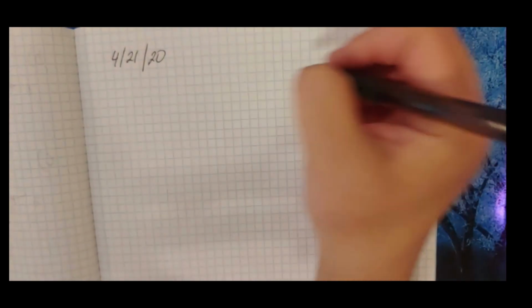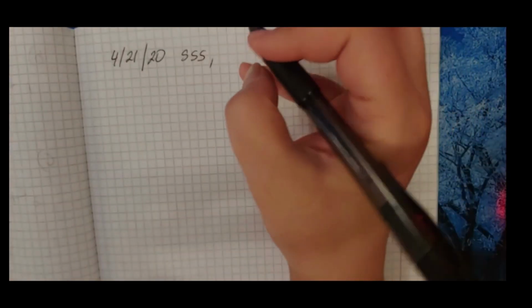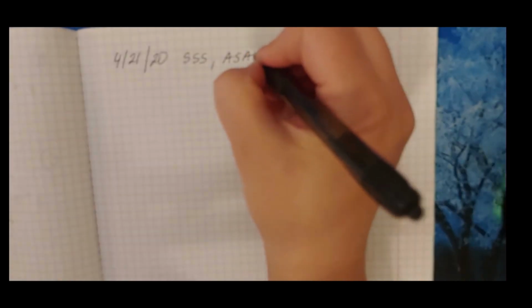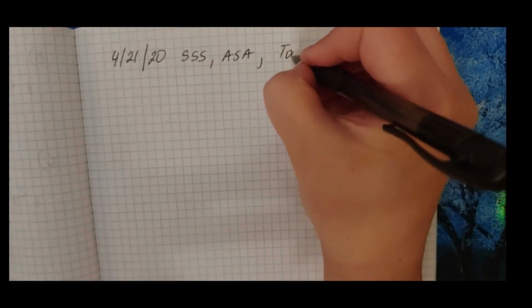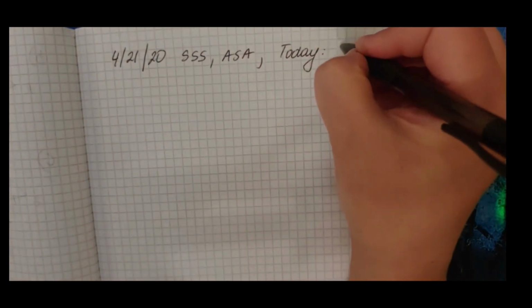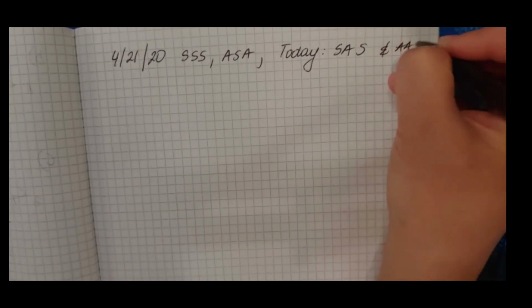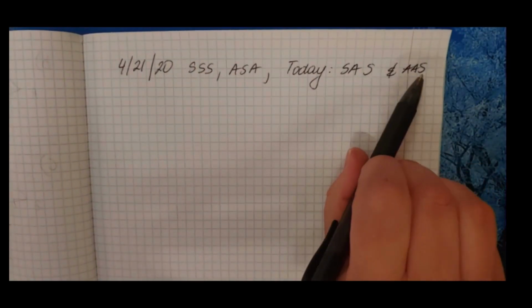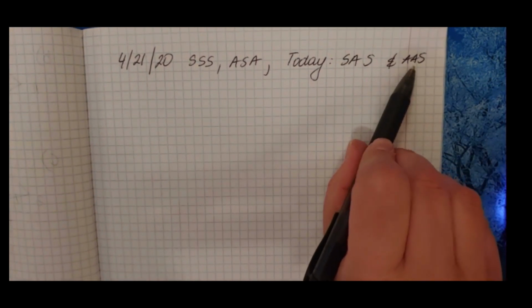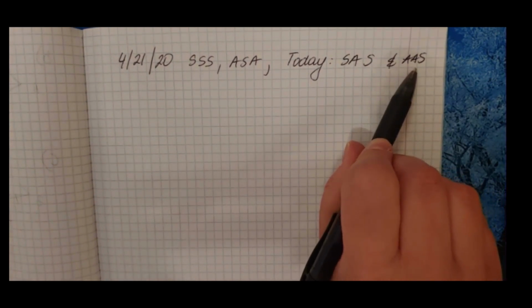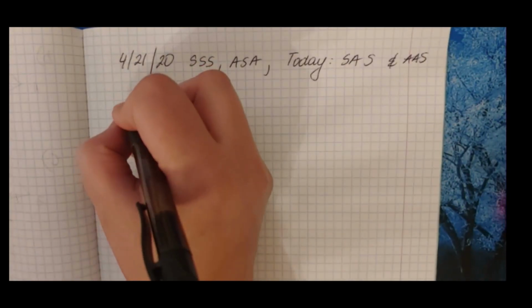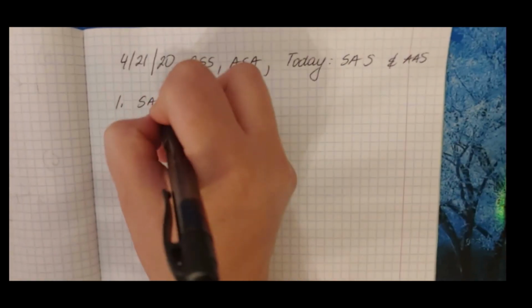Okay, guys. Last time we talked about side congruence. We talked about angle, side, angle. Today we're going to talk about side, angle, side, and angle, side, which we actually saw in the last video, but we were not sure if this works. So today we're actually going to use it. First let's talk about side, angle, side.